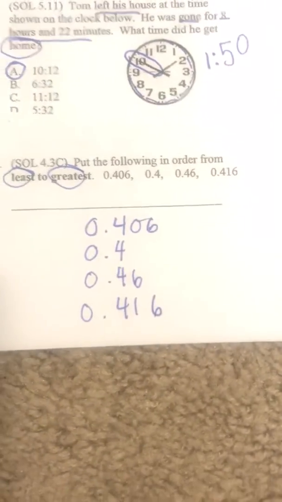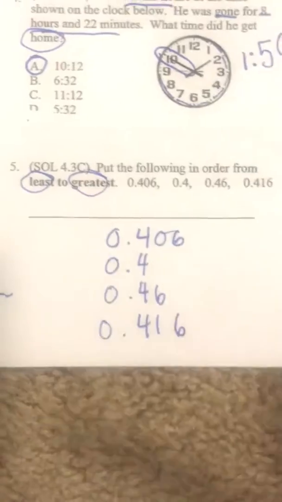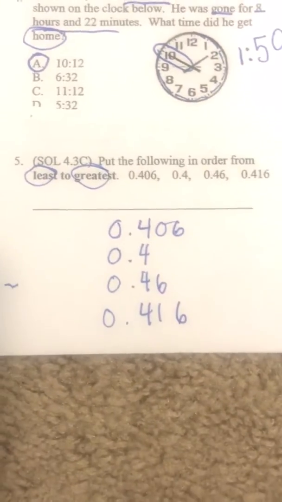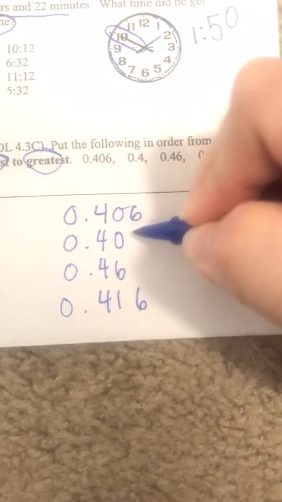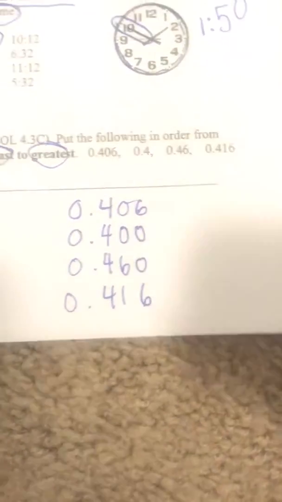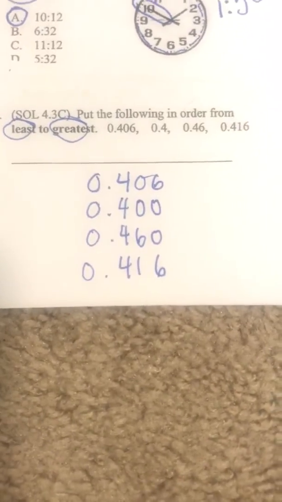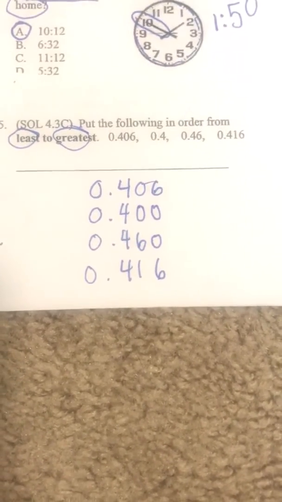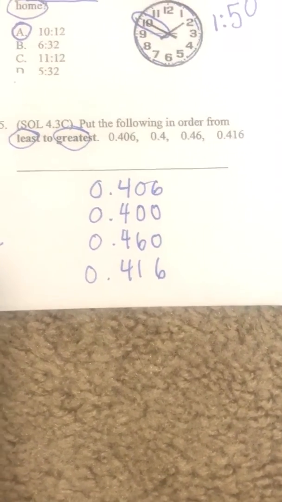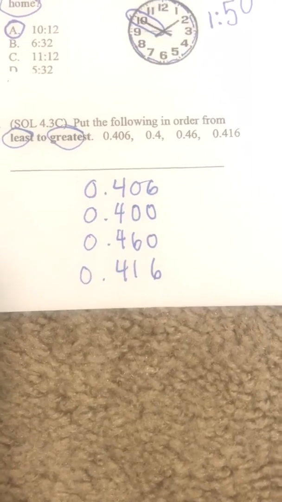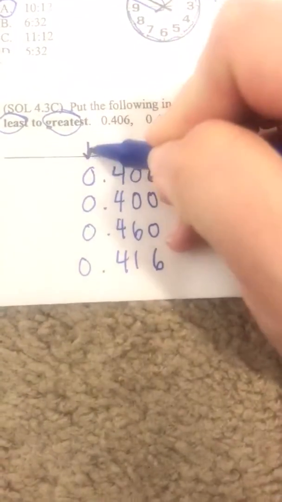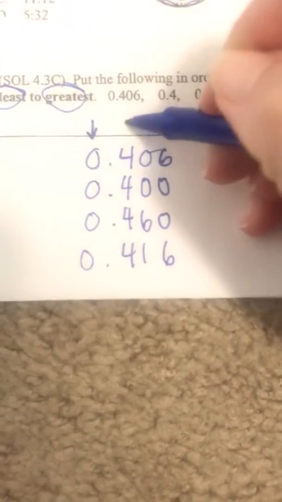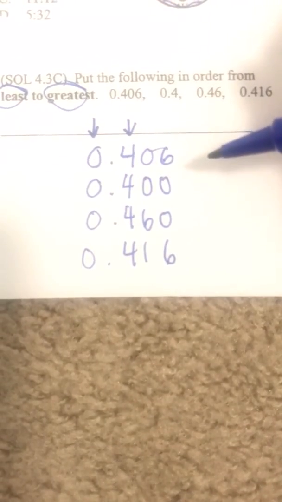Do you remember what strategy I told you yesterday that you could do to fill in the empty spaces? If you remember to put 0, your placeholder, in the empty spots, you are correct. All right, let's look for the least, since we're going to order from least to greatest. So let's look at the whole number spot. They all have a 0. Let's look at the 10th place. They all have a 4.